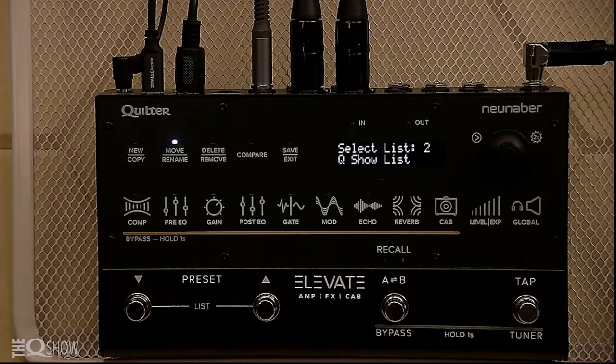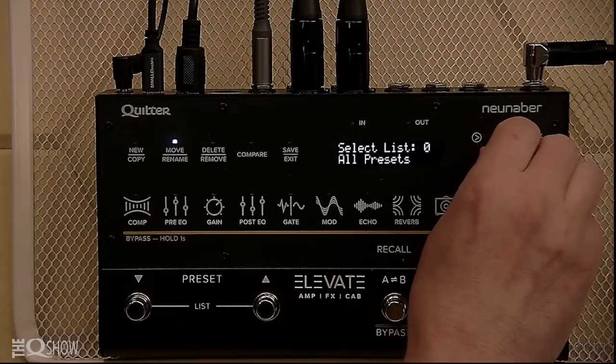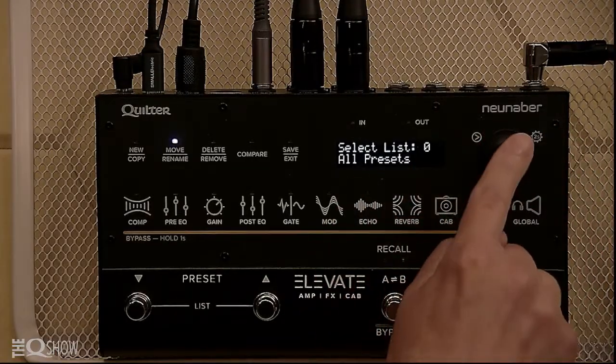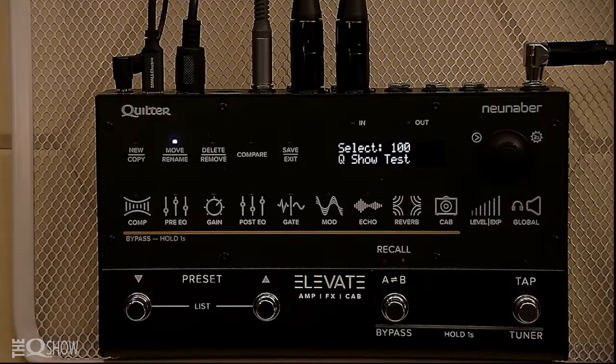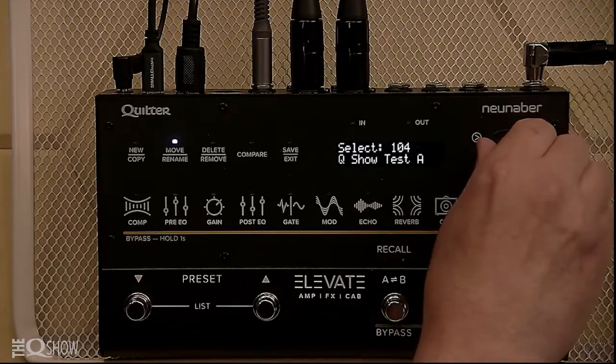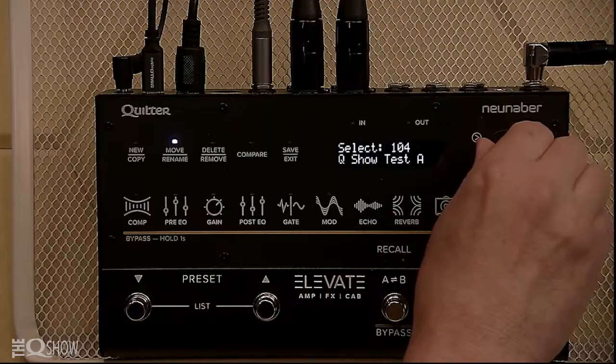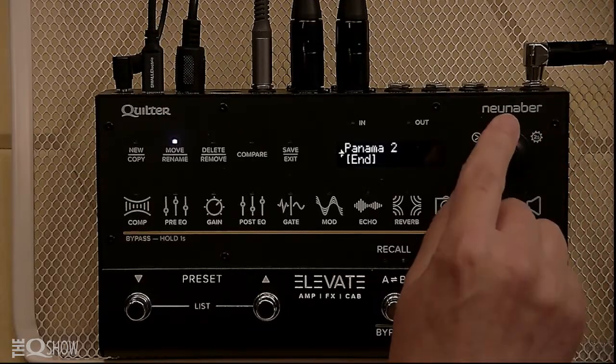Now you can select the list that you want to move stuff on. Okay, let's go with the all presets list. And here again, it's only going to let you move the user presets, not the factory presets. So you select which preset you want to move. Let's move this QShow test A.